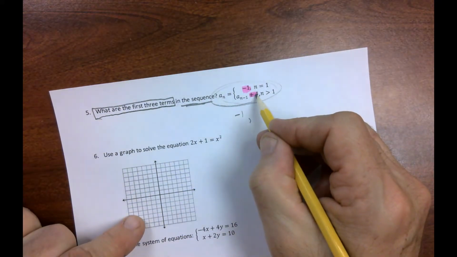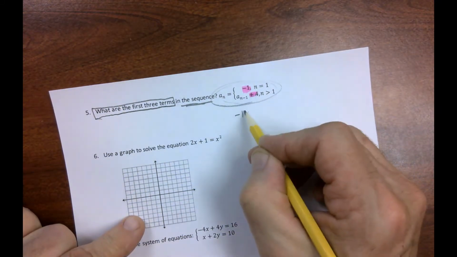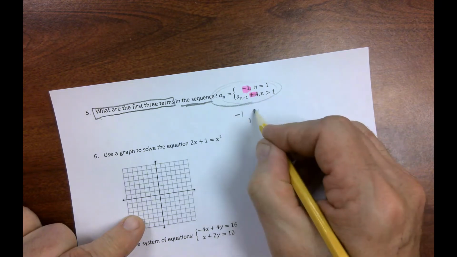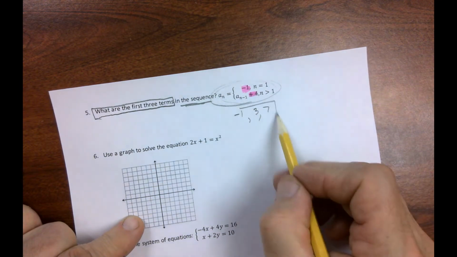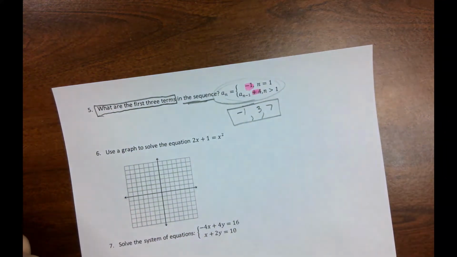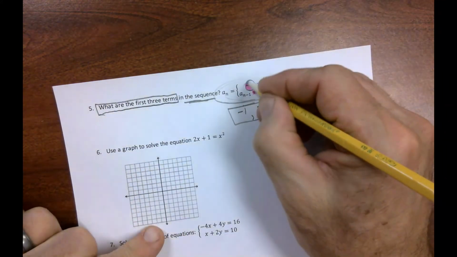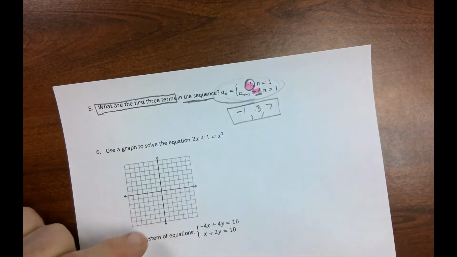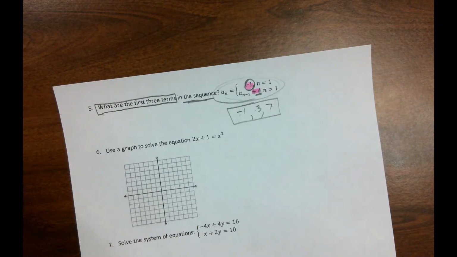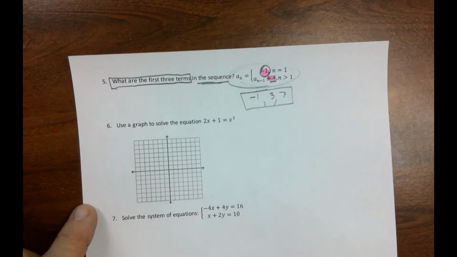So every number is going to be 4 bigger than the previous number. So what's 4 bigger than that? 3. What's 4 bigger than this? 7. So it's a lot to do about nothing. It's pretty simple if you understand that this is your starting number, this is the difference between each number in your sequence. Not a big deal. I'd throw it out if it was super complex, but I don't think that's too difficult.